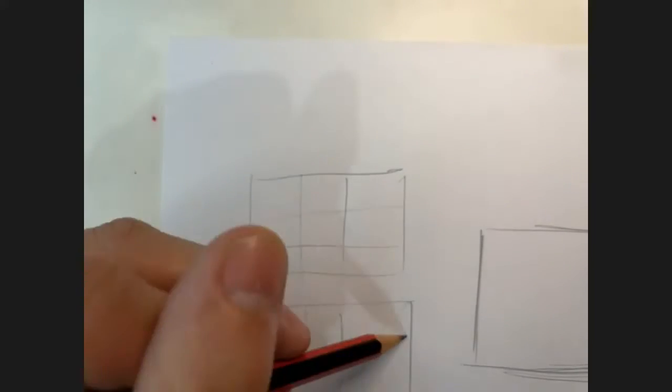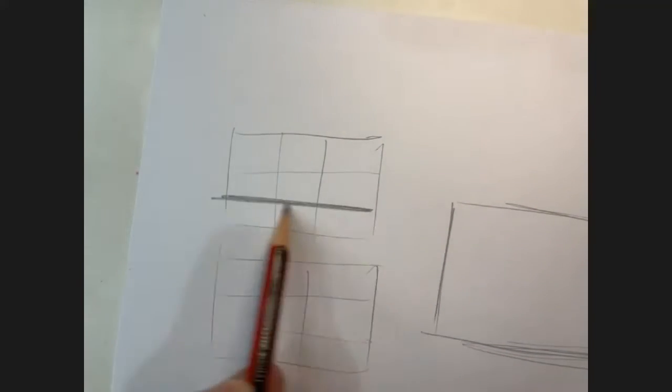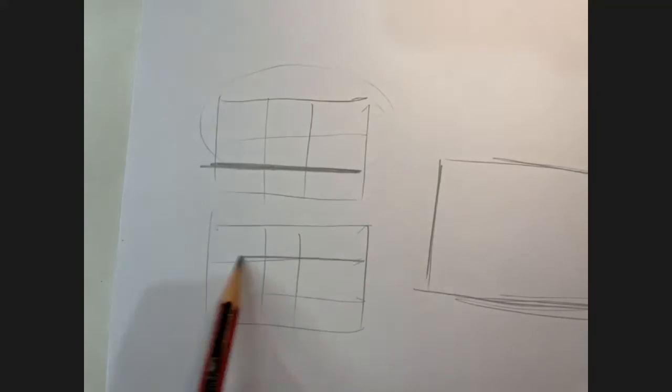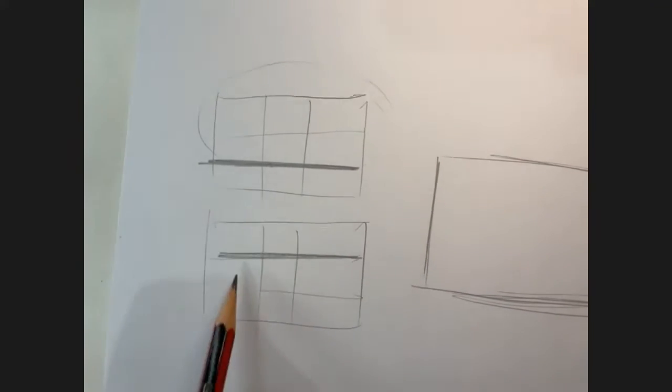Okay. Within your panel, you do want to pick a spot for your horizon. So if we do the thirds on these two, I'll show you two different ones. You could do your horizon low so that you've got a lot more space in the sky, or you could do your horizon high so the sky is very small but the ground's very big.